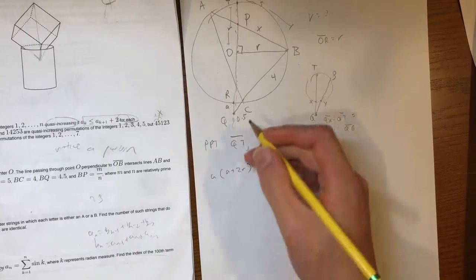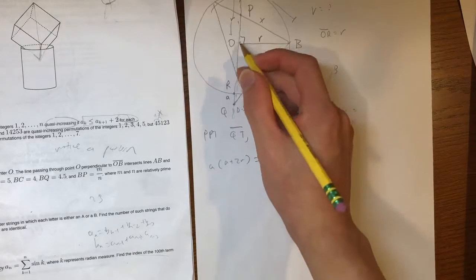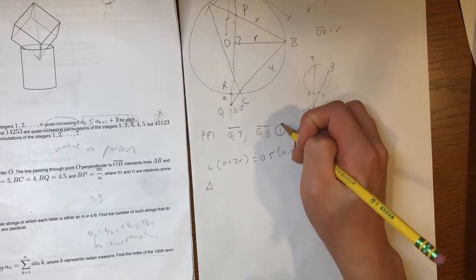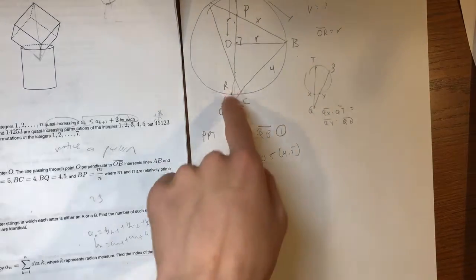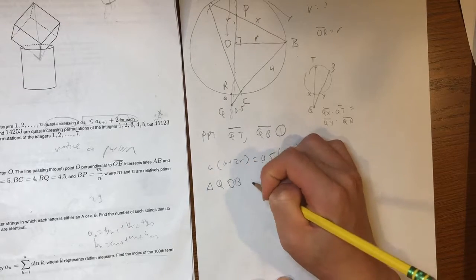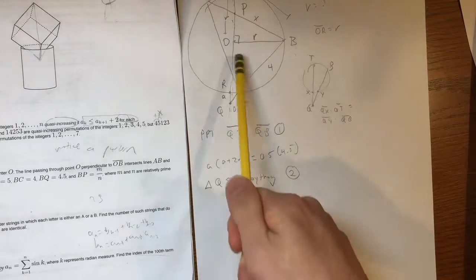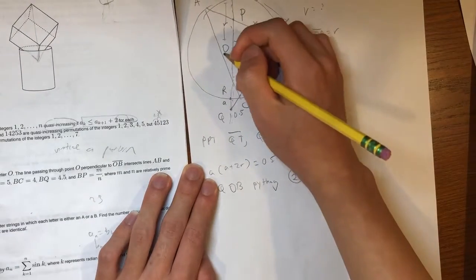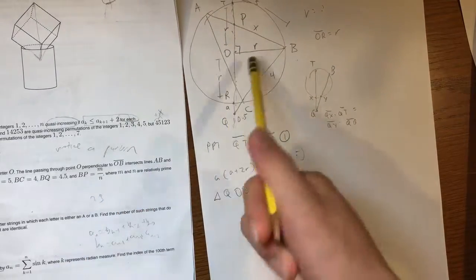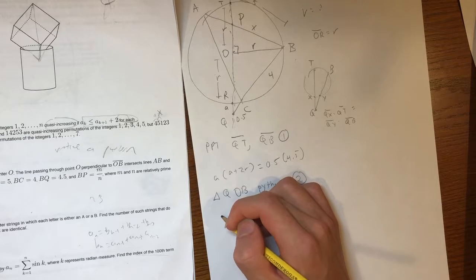Another thing we notice that we can actually get from A and R is that over here we have a Pythagorean relationship. So this is 1. The second thing you need to observe is that there's a Pythagorean relationship for QOB. And for this one, you would realize that OR is also a radius, so it has length r.